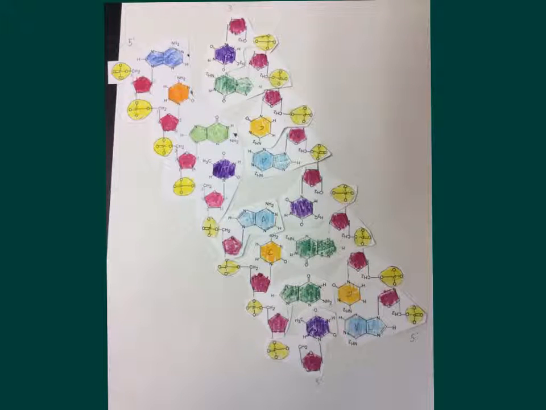Taking a look at one of your colleagues' models then. That looks so much better. We can annotate it. Here's my sugar phosphate backbone. I'm going to choose a fancier color. Here's my sugar phosphate backbone. Here's the other anti-parallel sugar phosphate backbone.